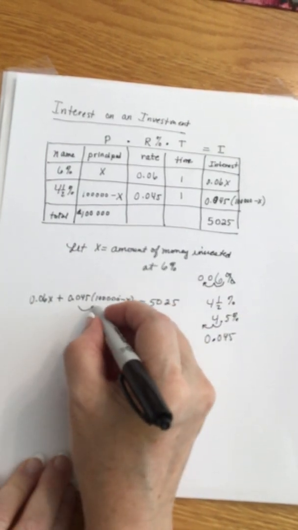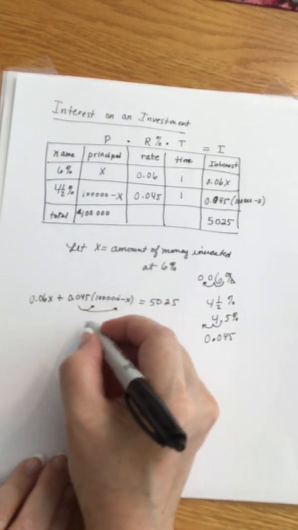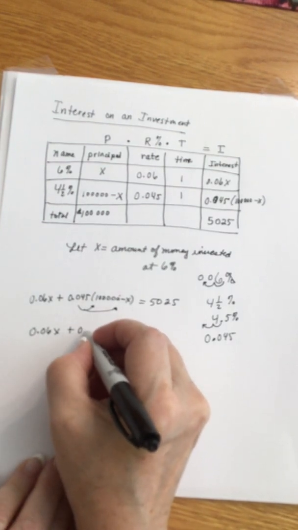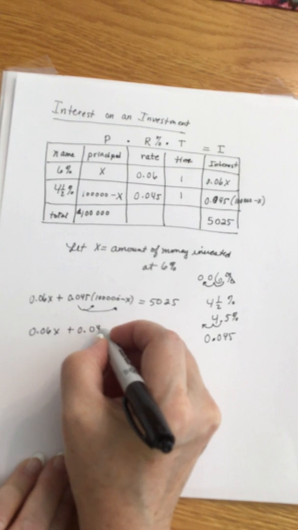So I'm going to take and distribute. So I have 0.06x plus 0.045 times 100,000 minus x equals 5025. So we're going to take 0.06x plus this times 100,000 is going to give me 4,500.